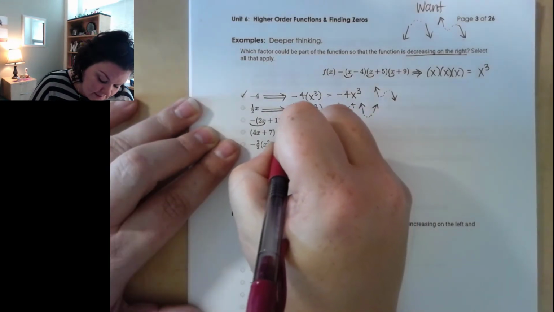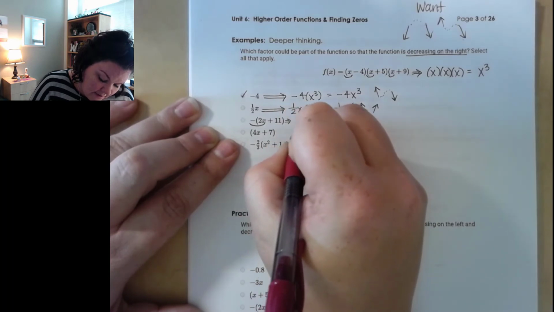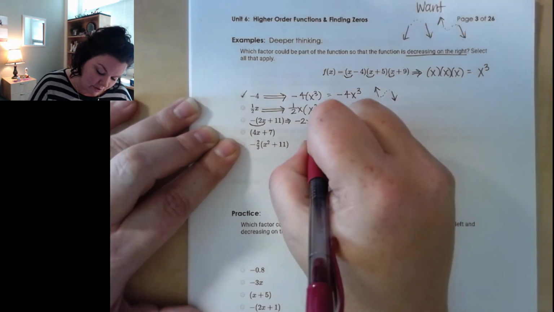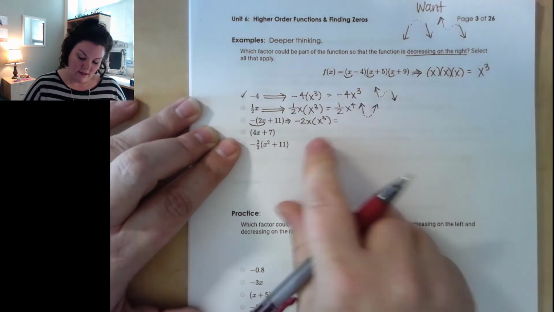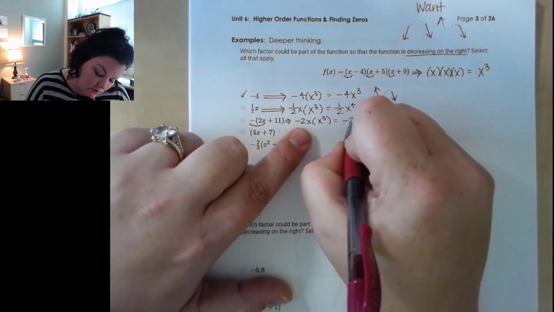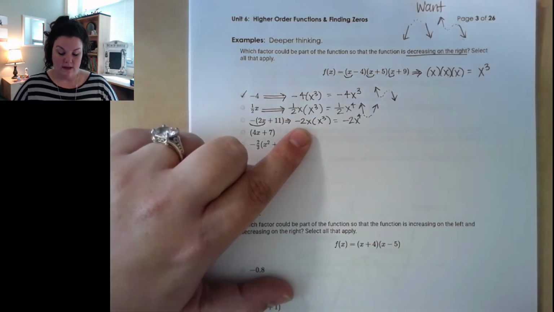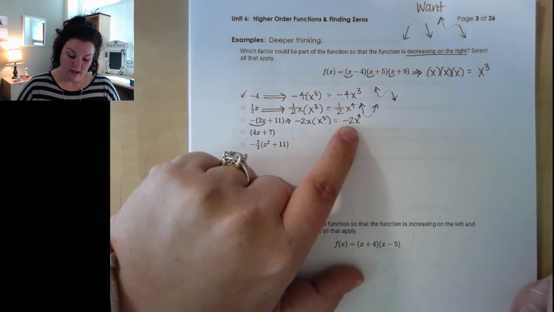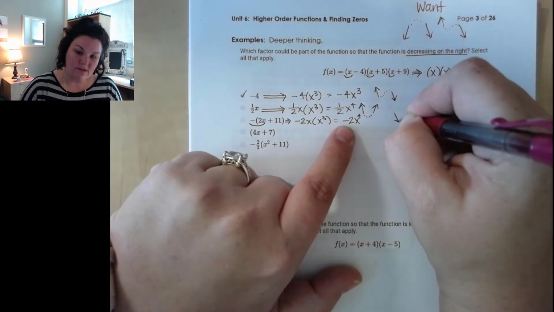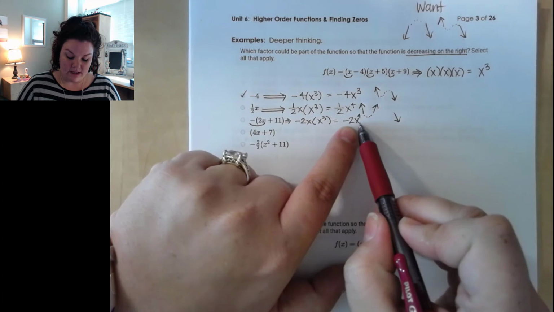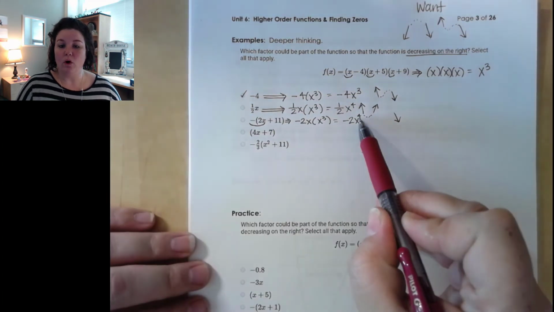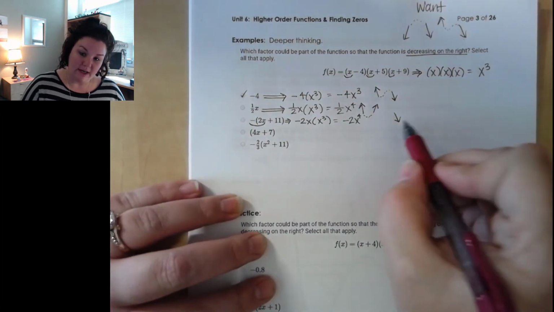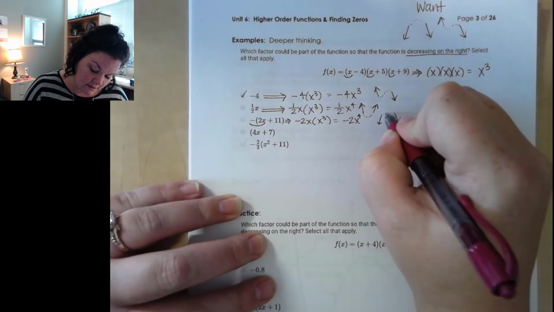So that means I'm going to do -2x times the highest degree term that I currently have in my function, which is x cubed. That's going to give me -2x to the 4th. And -2x to the 4th has a negative coefficient, right? Negative coefficient means that the right side goes down, and because we have a power of 4 that's even, when our degree is even, our ends go the same direction. So if the right side's going down, then the left side is also going down.